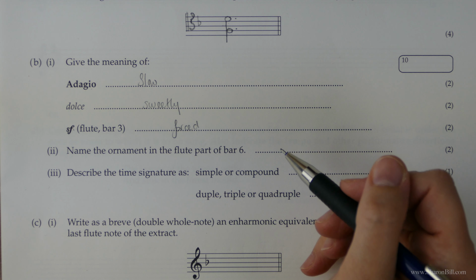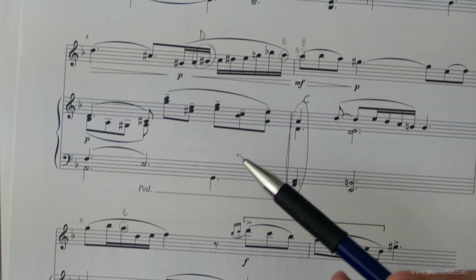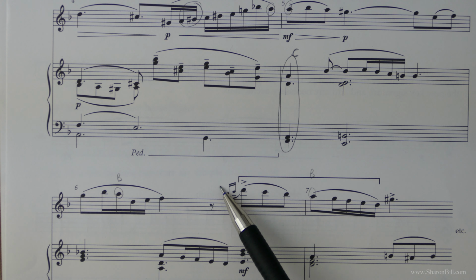Let's get back to the score. So we're asked to name the ornament in the flute part of bar 6. So let's have a look in bar 6. And the flute part is the top line here. It tells us at the beginning where we're looking. So the top line here, this is the ornament.